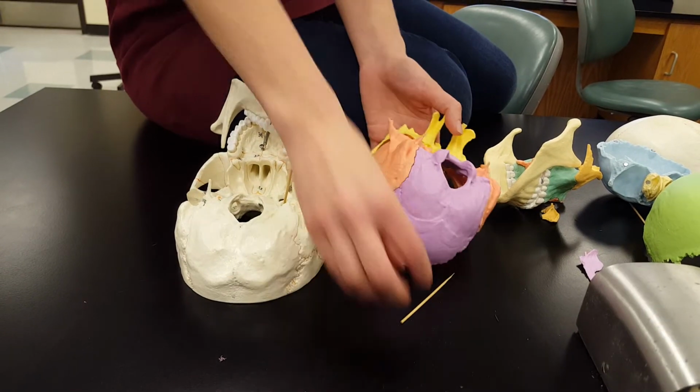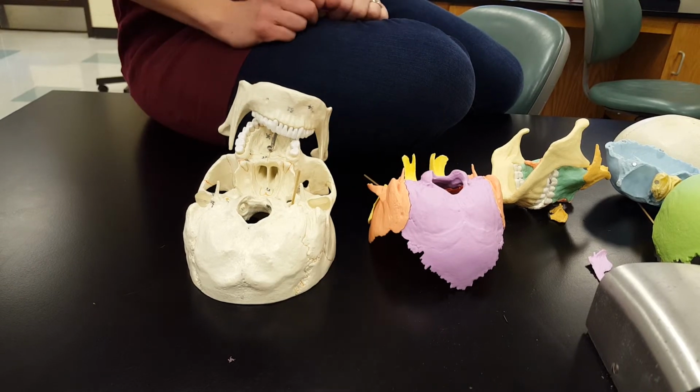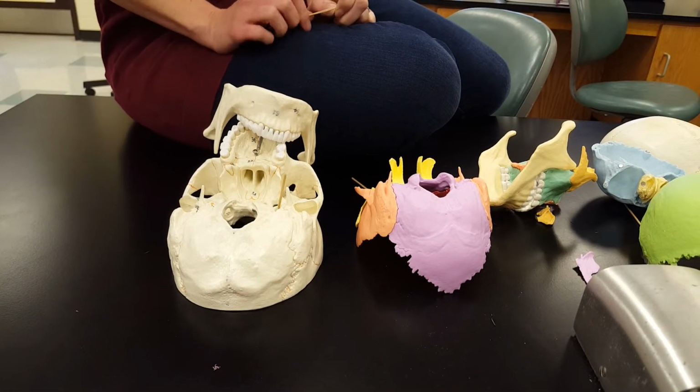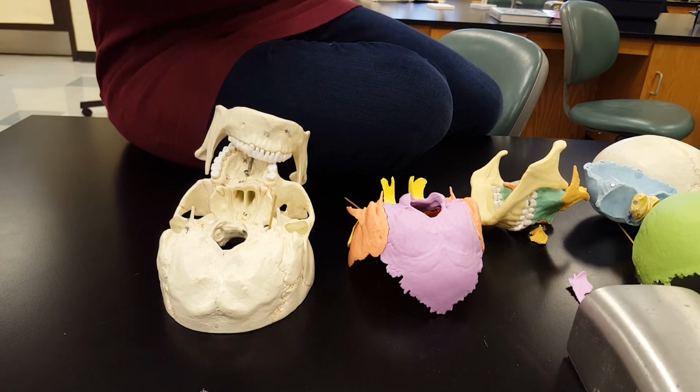We actually, do we have you guys do hypoglossal canal also? No. Okay. I got all excited about hypoglossal canal. Not so much. Perfect. So that's the last of our basicranial bones.